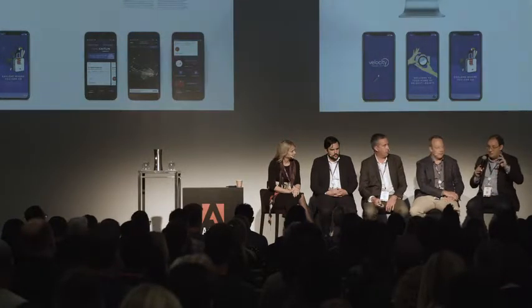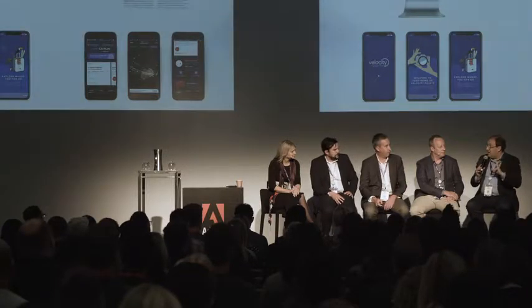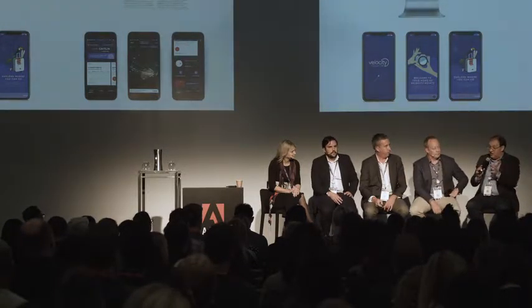Okay, and for some of the audience who don't know what an experience fragment is, it's like a building block of components, just part of the content. So how do you organize that? Is it by campaign, or can you share a little bit more about that?